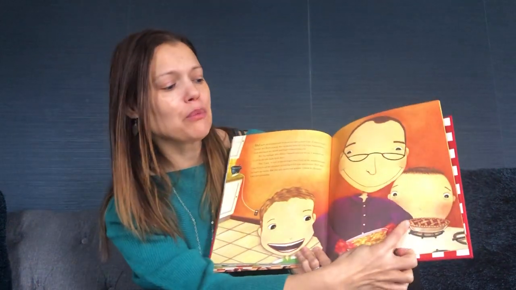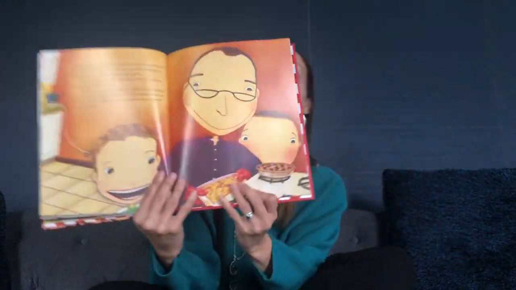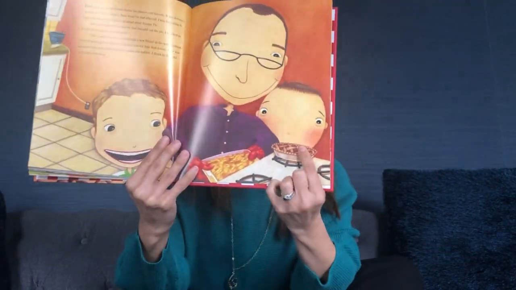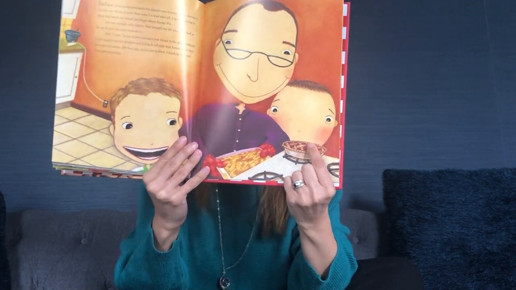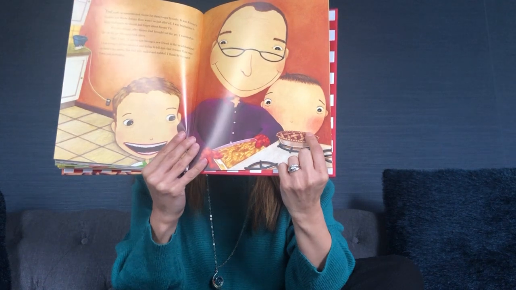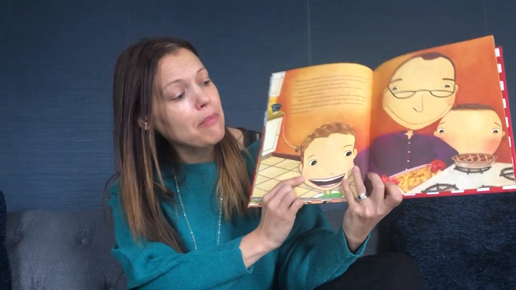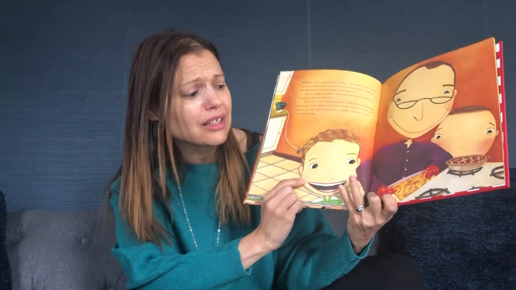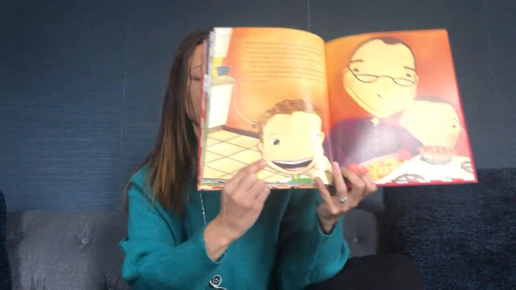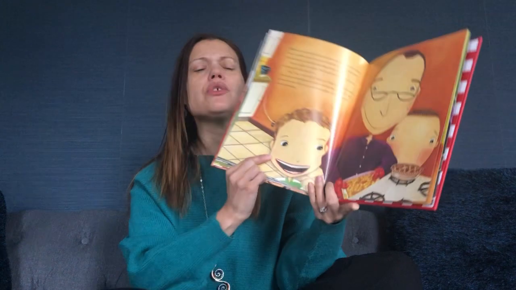So look at the little boy's face here. The little boy who asked his dad to make the enemy pie. How does he look? He looks worried, right? Do you think he's afraid of giving his new friend the enemy pie? His friend is excited and happy. Do you think the dad is really gonna let them eat that enemy pie?